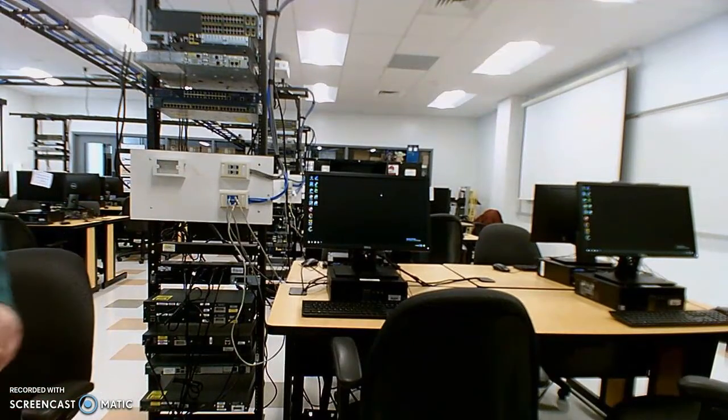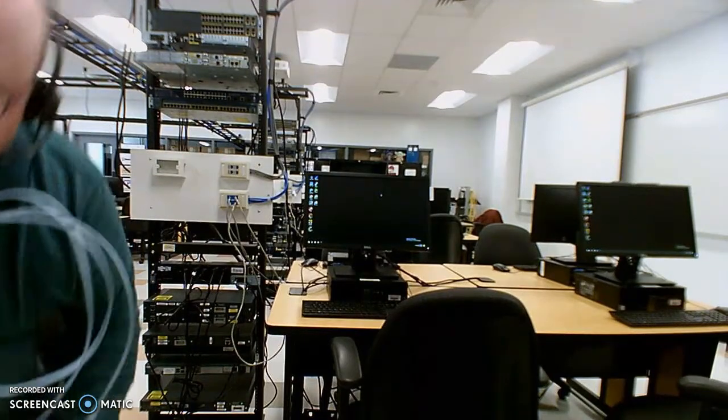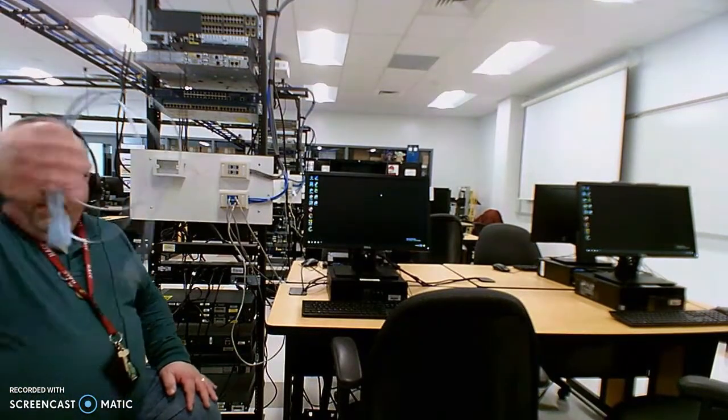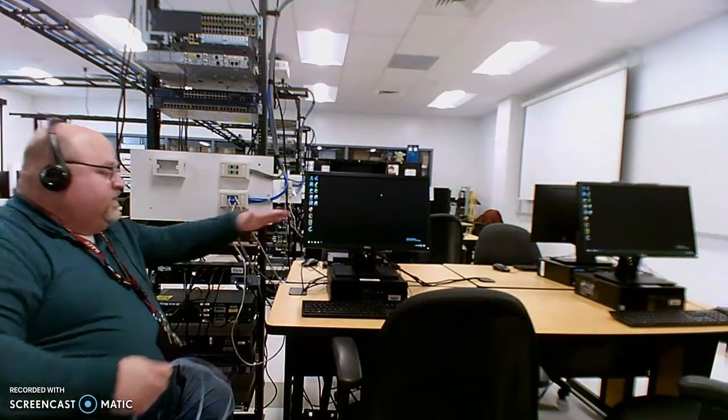Our blue console cables, let me get mine. I have it set off to the side here. Here is our blue console cable, just like we were doing in Packet Tracer. This console cable will need to get connected to the serial port on the back of your student PC.